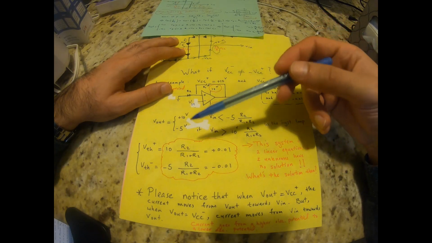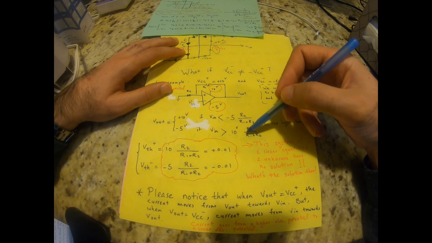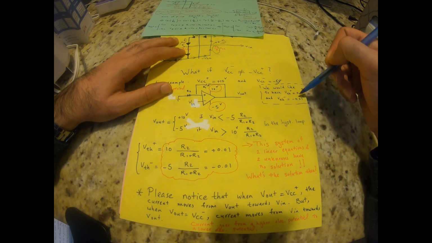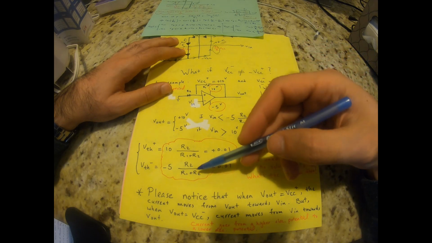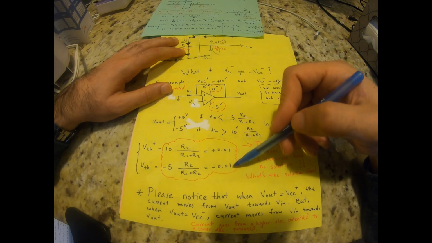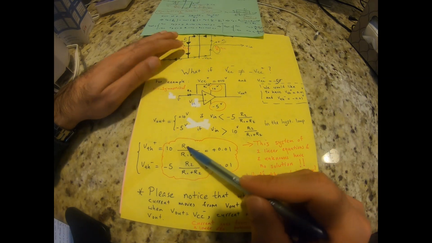Now, how's that going to be possible? It means that 10 times R2 divided by R1 plus R2 is going to be equal to 0.01, and -5 times R2 divided by R1 plus R2 is also going to be -0.01. We have two equations and two unknowns, R1 and R2.